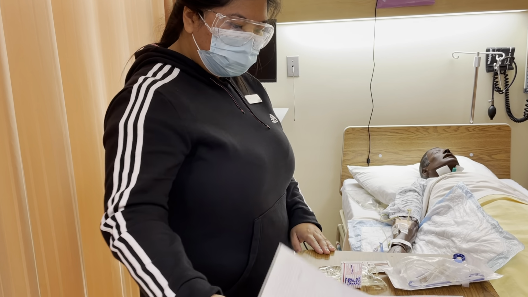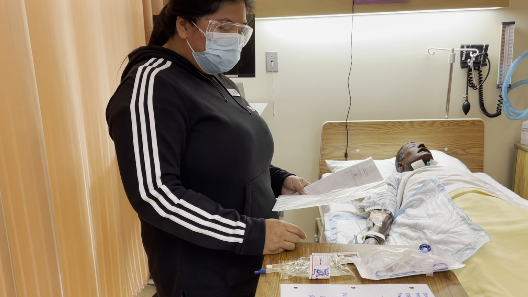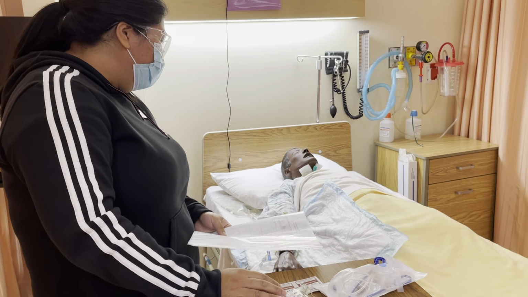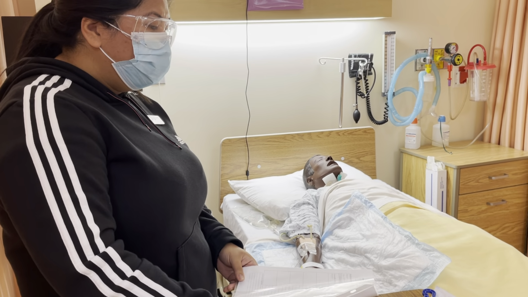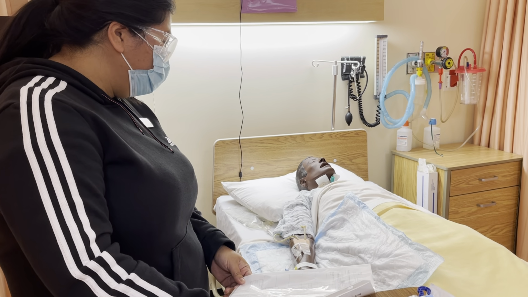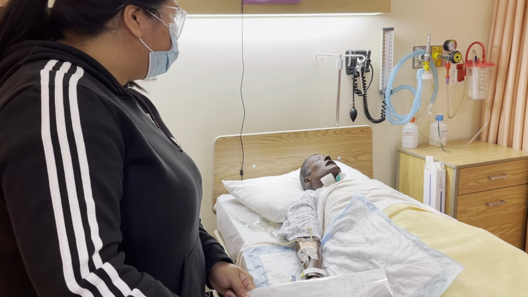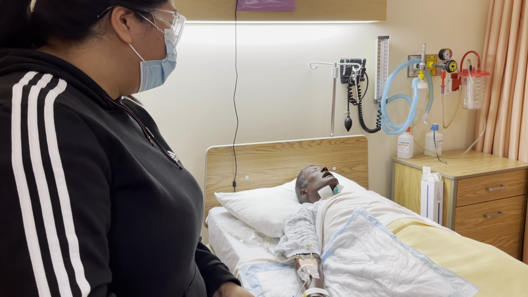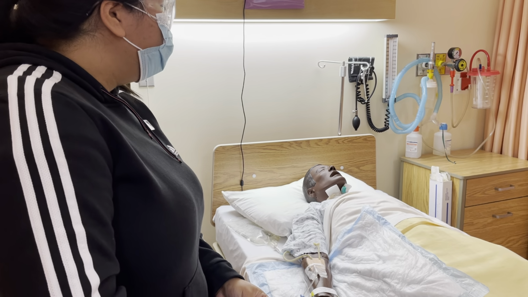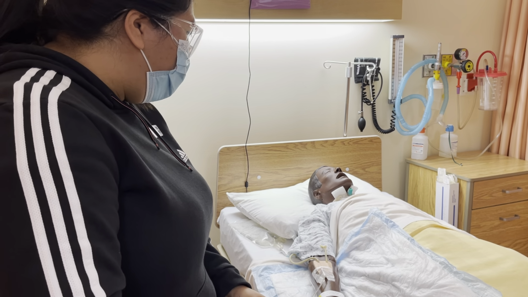So I have the medication here, Cloxacillin. This is an antibiotic, which is going to help with your infection from your leg bone. So some of the side effects that it can have are diarrhea and nausea, as well as an allergic reaction. So I'll be monitoring you for these side effects.